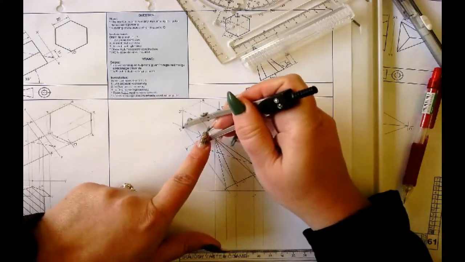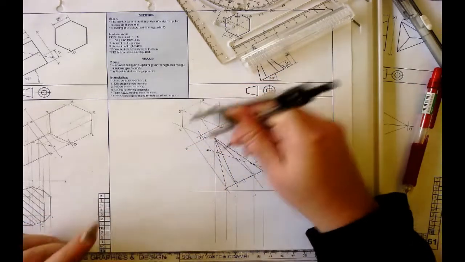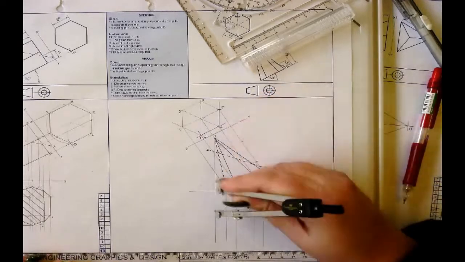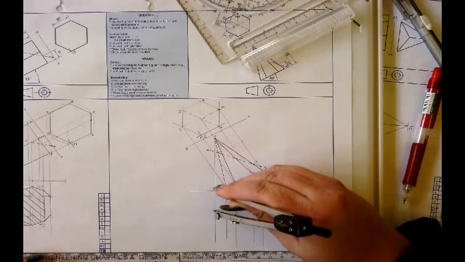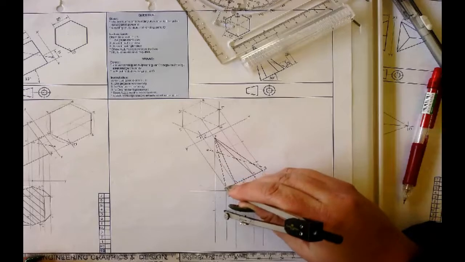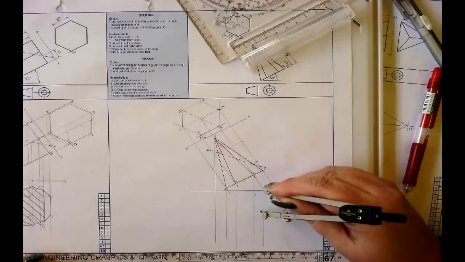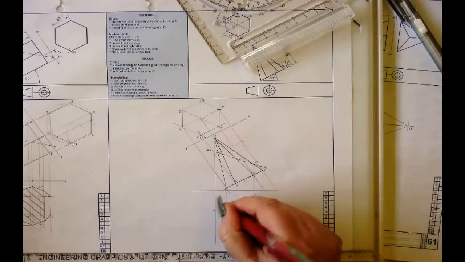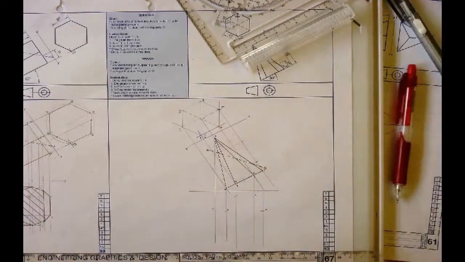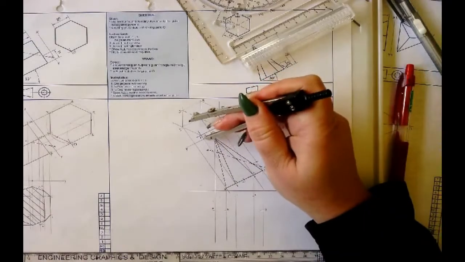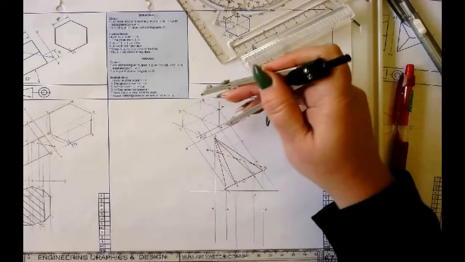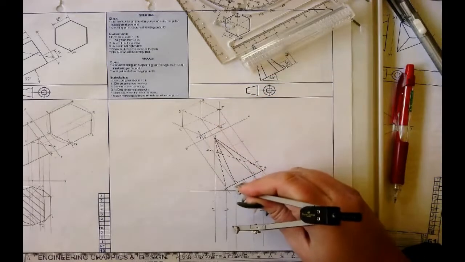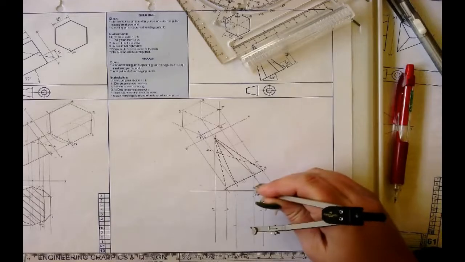Now 2, P, and 5 aligns. So I can go P, 2, and 5. And then 3 and 4 will align. So they are the same distance, okay? So 3 and 4.